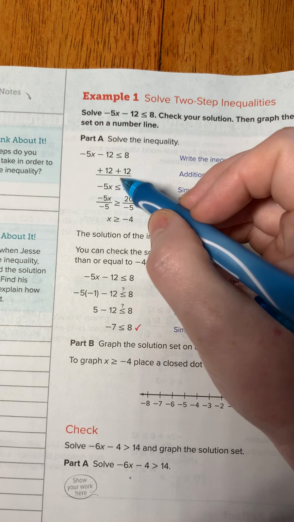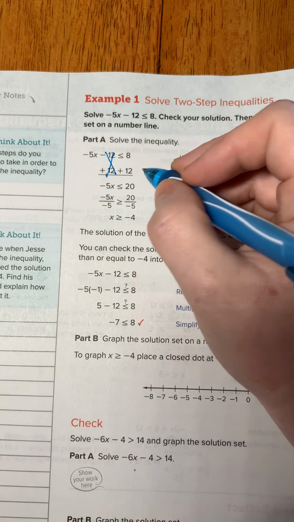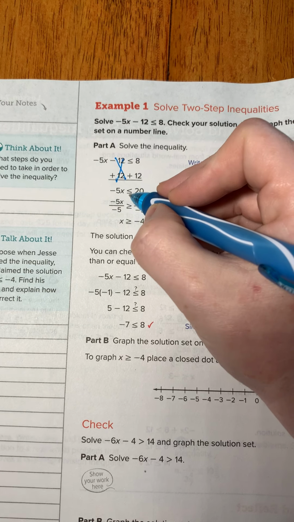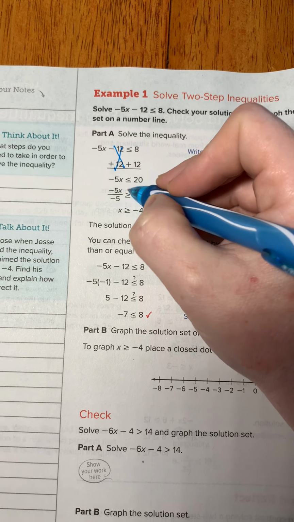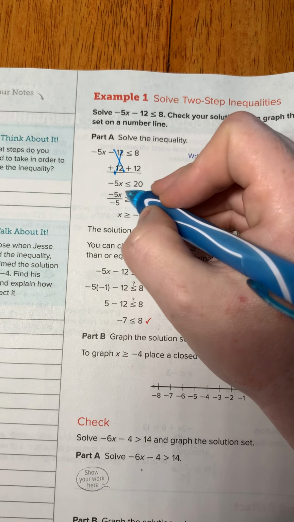Same thing like we do with an equal sign. This will cancel each other out. Negative 12 plus 12 is 0, leaving a negative 5x is less than or equal to. And then what's 8 plus 12? It's 20. All right, so now we're on to just what we were doing the last couple lessons.